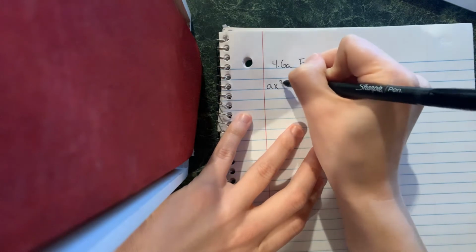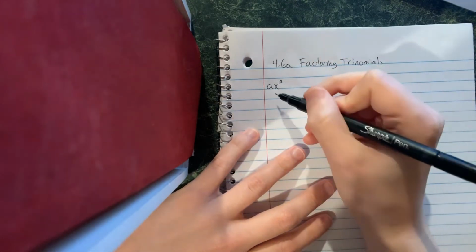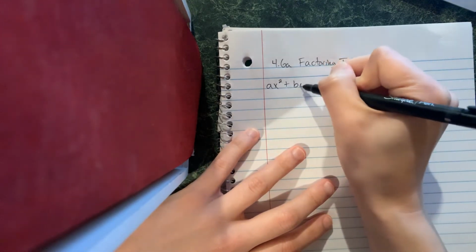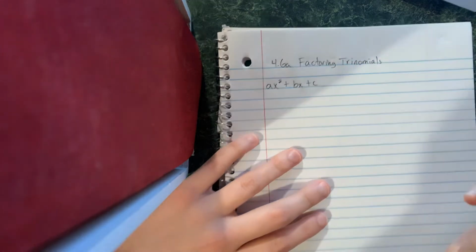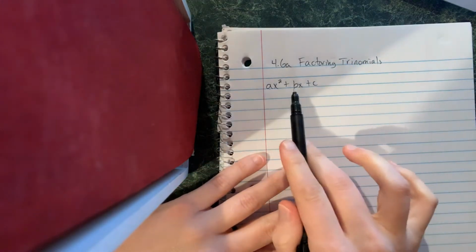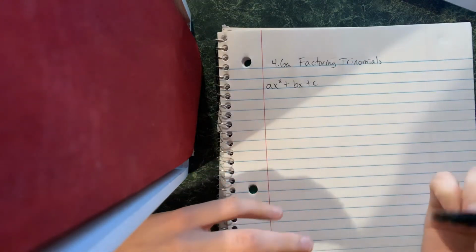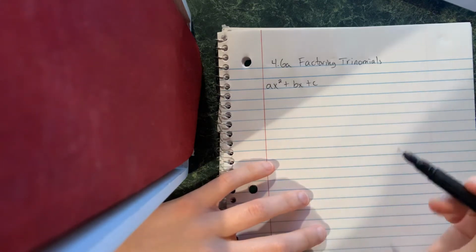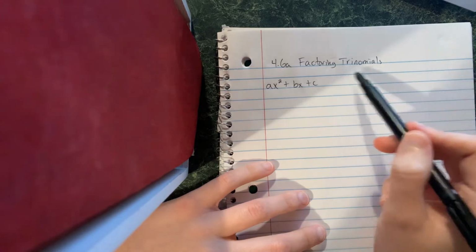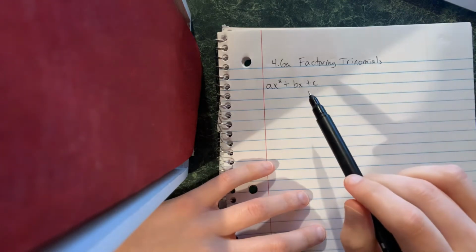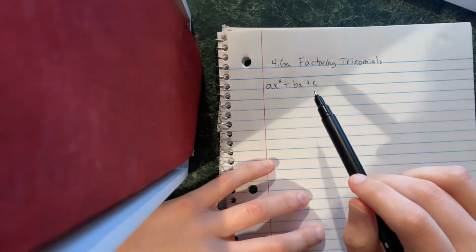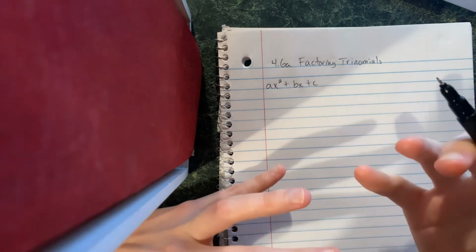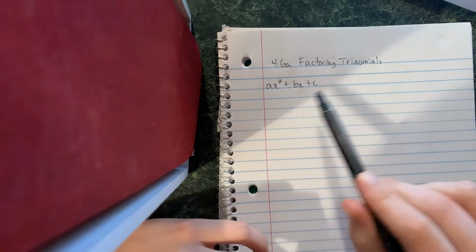So in general, we're going to be dealing with the quadratic kind where it's ax squared plus bx plus c. Okay, so that's the general form of it. A, b, and c would be some type of number, and then x squared and x would have to be there for this to be considered a quadratic trinomial. Okay, so for these, there's kind of something special that you're going to do to be able to factor this.